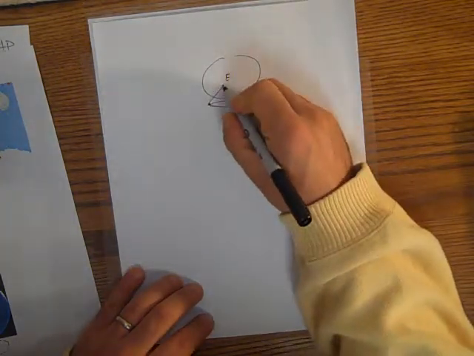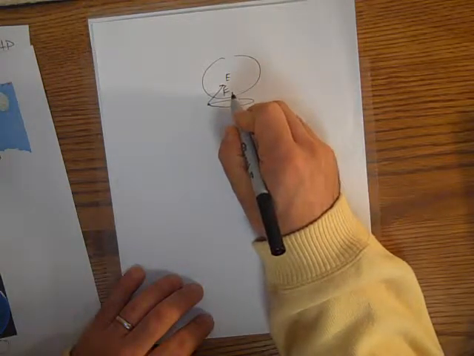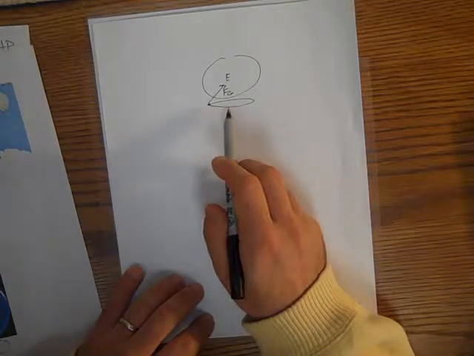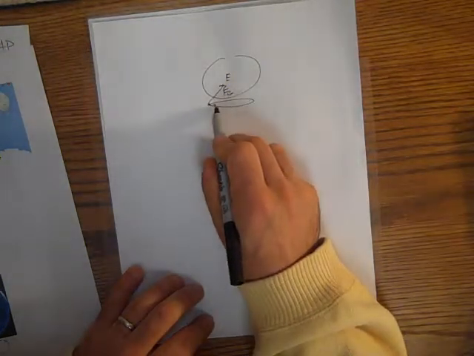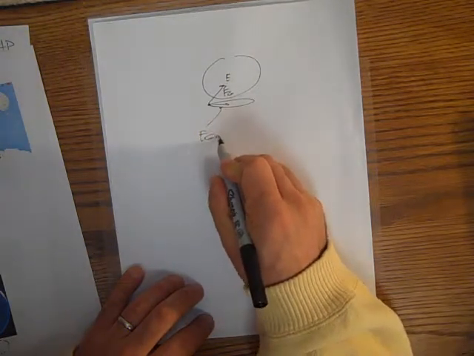It actually points towards the center of the Earth. So that's Fg. And while there is a component of that force that points radially inward, namely that thing, that right there is Fg radial.